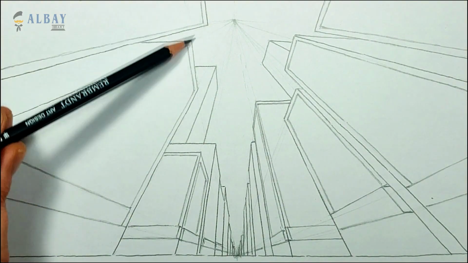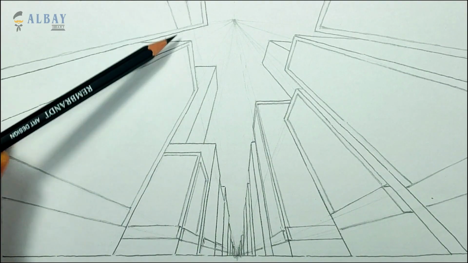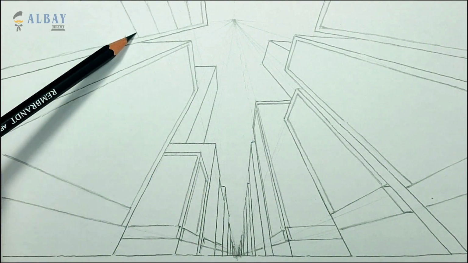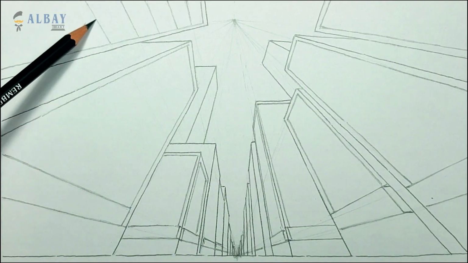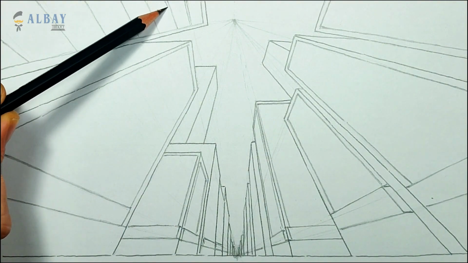Now let's start drawing the windows. As I said before, when drawing the horizontal lines of the buildings, use the vanishing point at the bottom. And when drawing the vertical lines, use the vanishing point at the top. As you go down, the windows get bigger. So increase the distance between the lines as you go down.